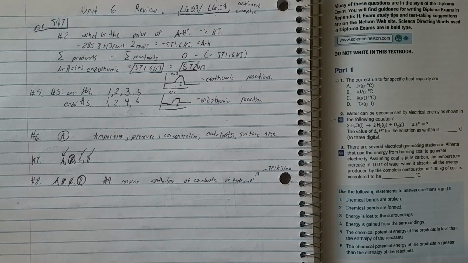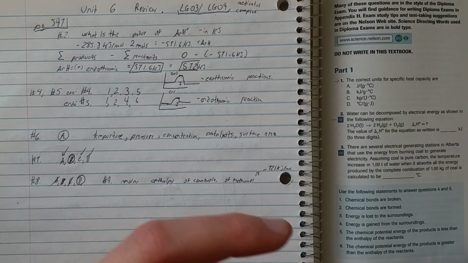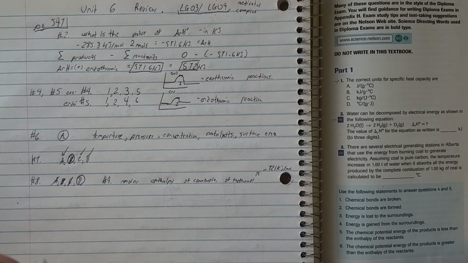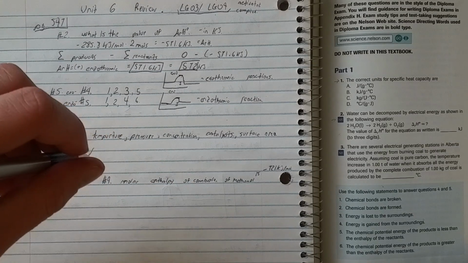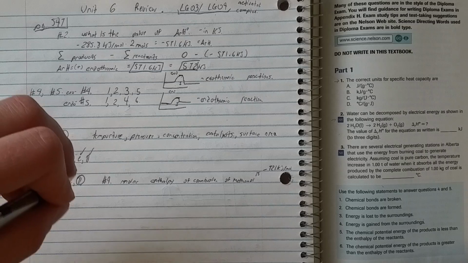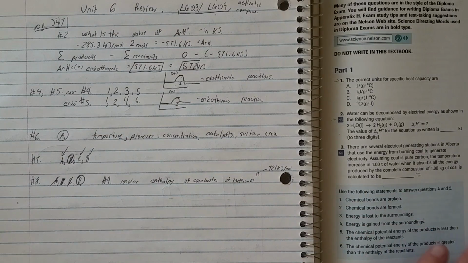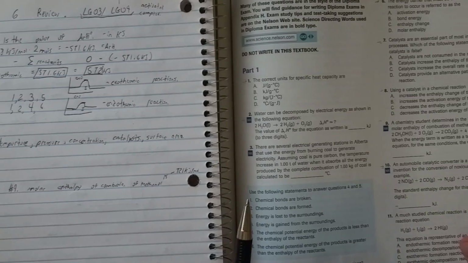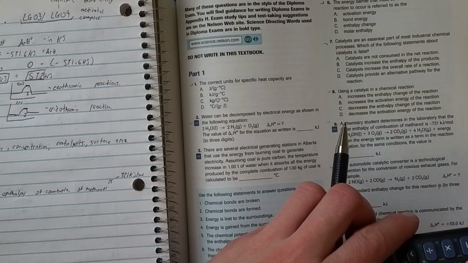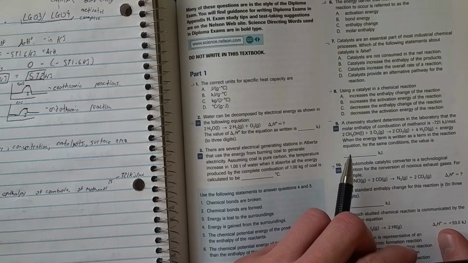Now we know that methanol in a combustion is writing methanol plus oxygen to form a complete combustion, which is CO2 and H2O, which is shown on our number 9. Right? Where's number 9? Right here.